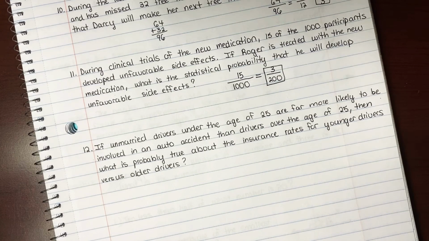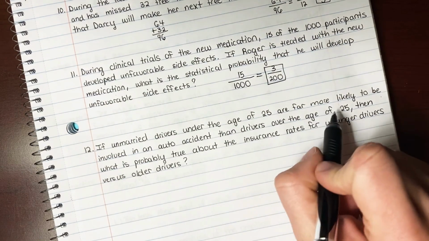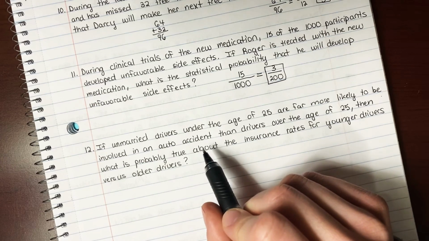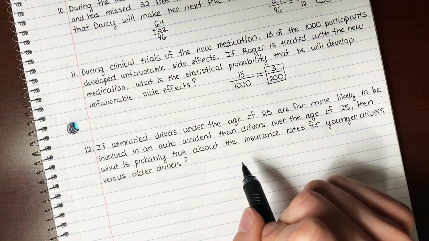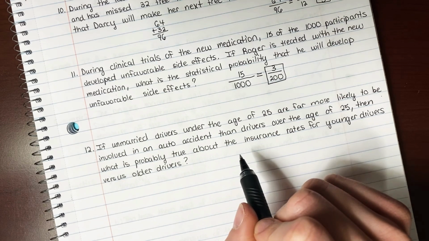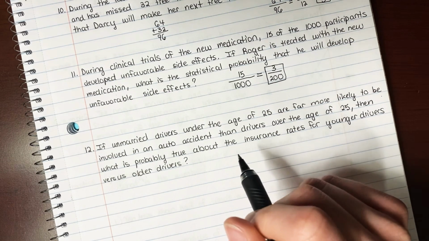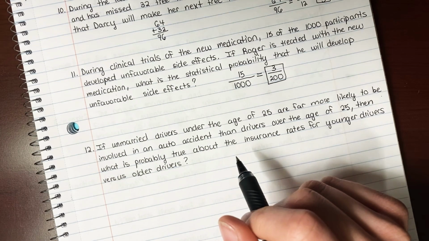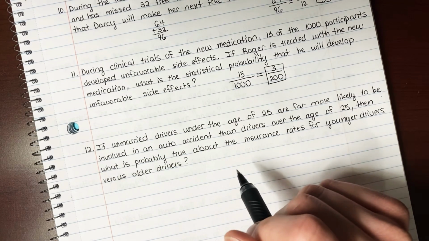All right, and then number 12. If unmarried drivers under the age of 25 are far more likely to be involved in an auto accident than drivers over the age of 25, then what is probably true about the insurance rates for younger drivers versus older drivers? All right, well, unmarried drivers under the age of 25 are far more likely to be involved in an auto accident. If you're under 25, you're probably going to be paying higher premiums because it's just more likely statistically that you're going to get in an accident and that the insurance company is going to have to help you pay for the damage. So they're going to make you pay more for your premiums.